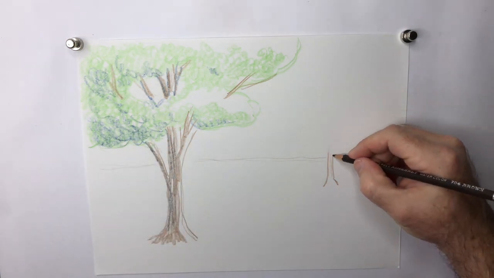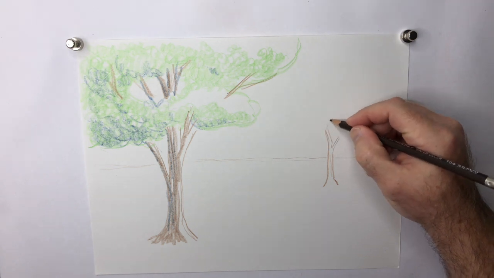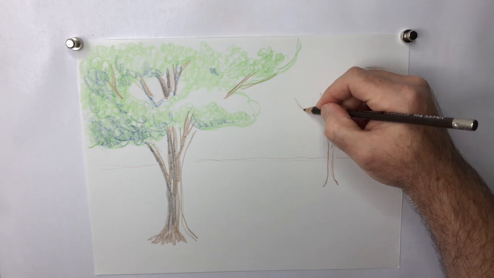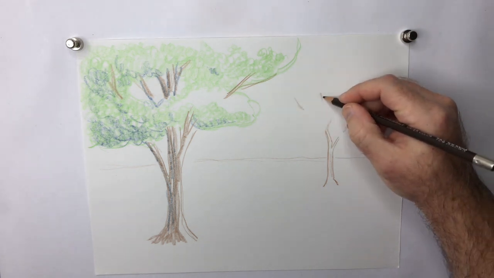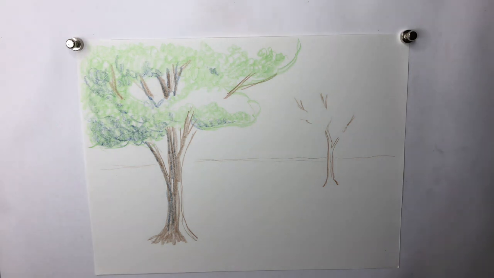In order to figure out where the midground is, though, first you need to figure out where the horizon is. You may be asking yourself, what's a horizon? It's very simple. It's where the sky and the ground meet, way, way off in the distance.